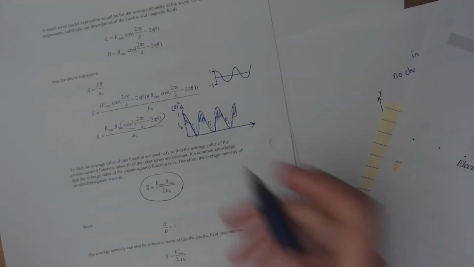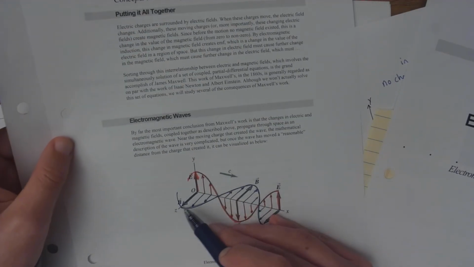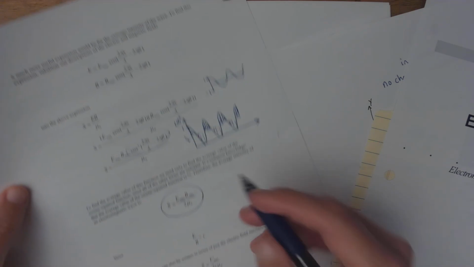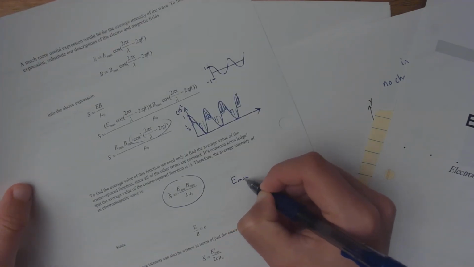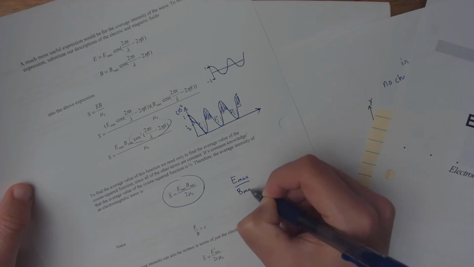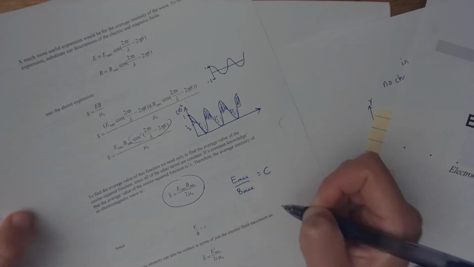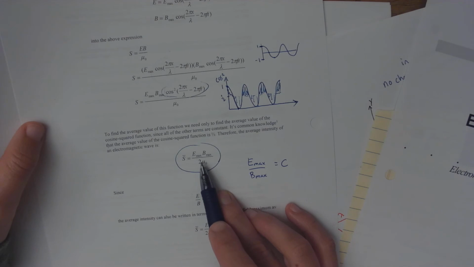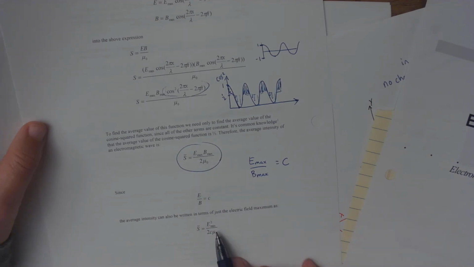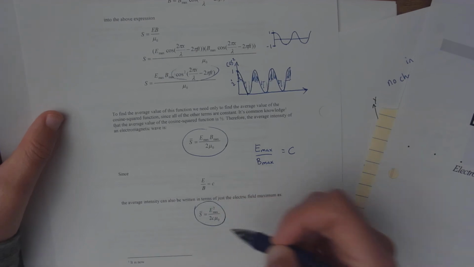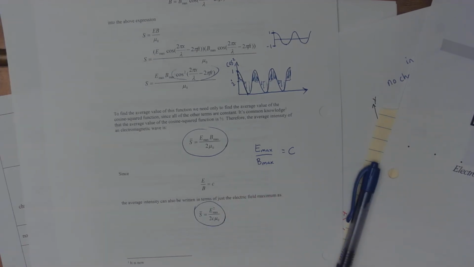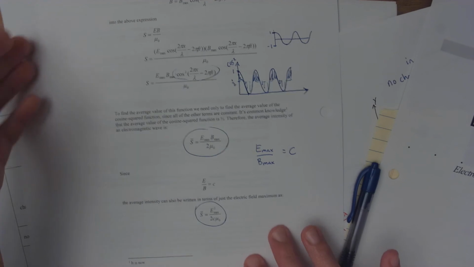So it must also be true, because the electric field is at its maximum value and the magnetic field is at its maximum value, that we can say E max divided by B max is equal to c. So you can use that to write this just with the electric field. And so we have this expression here.